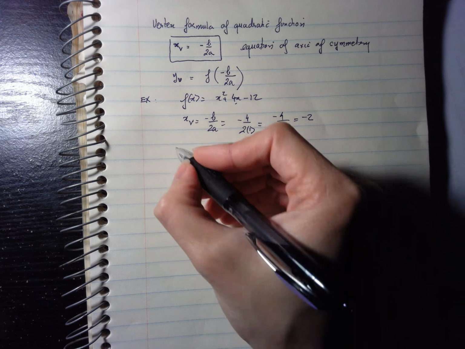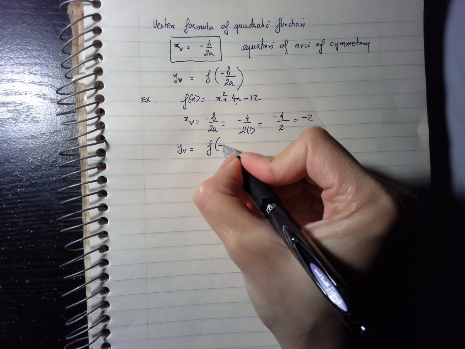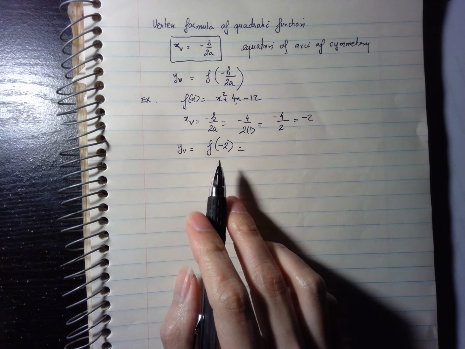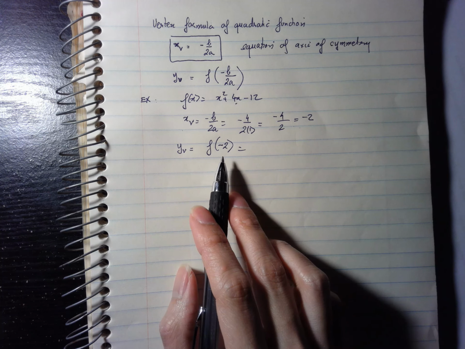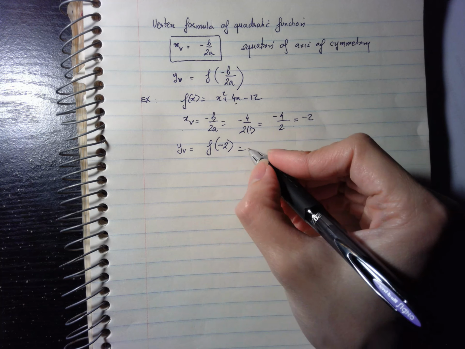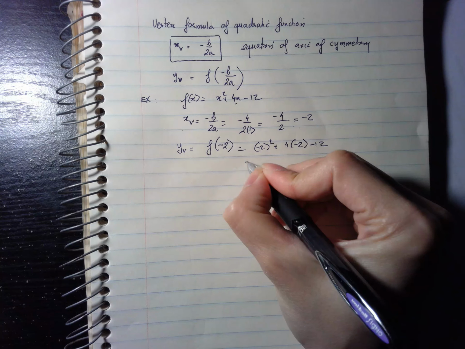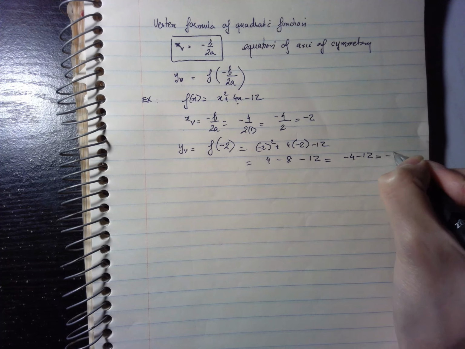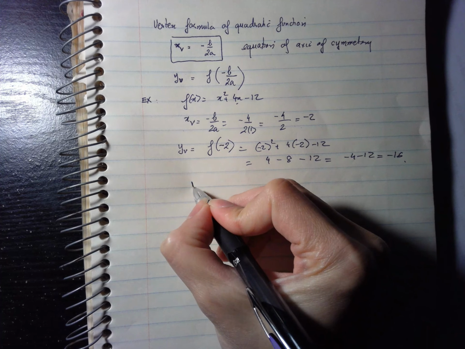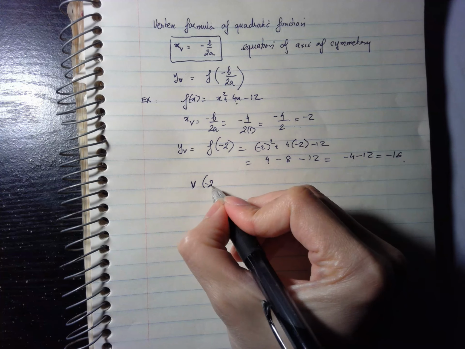After I got the xv, I just calculate the yv equal to f of xv, and xv equal to f of negative 2. Remember when we learn how to do something like this, the input and output, evaluate the output given the input. Remember, this is a part of intermediate algebra. So we plug f of negative 2 into the equation. Negative 2 squared plus 4 times negative 2 minus 12 gives you 4, minus 8, negative 4, minus 12 gives you negative 16. Then we have the coordinate of the vertex, which I named v, is negative 2, negative 16.